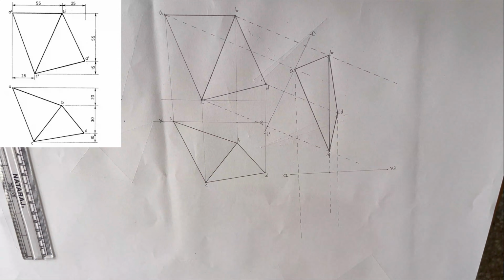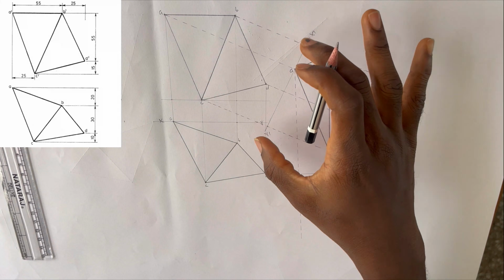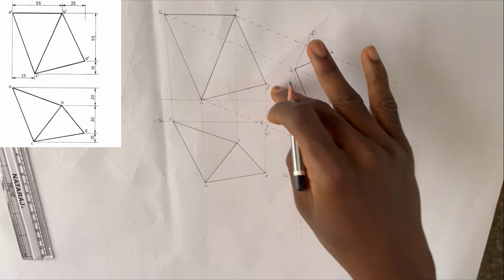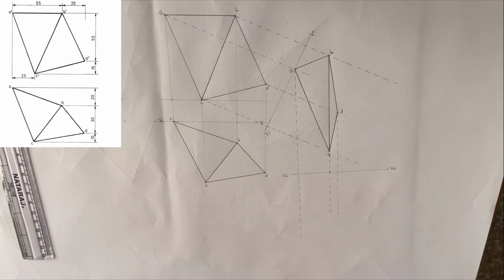So now I'll just take measurements from x1, y1 to all the points here and then transfer that onto x2, y2.